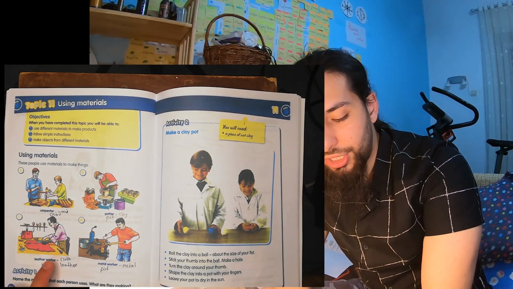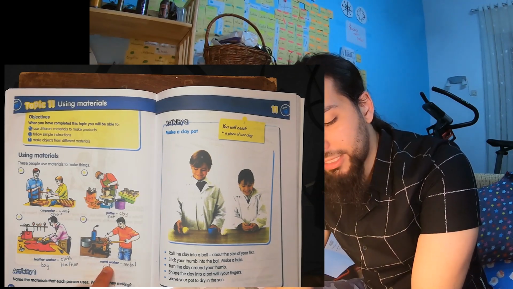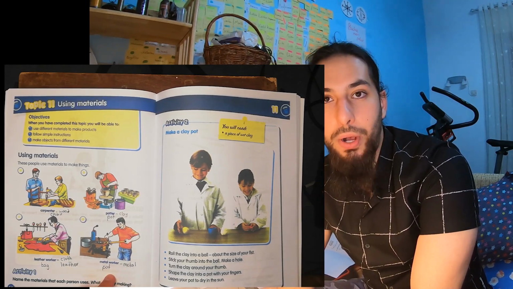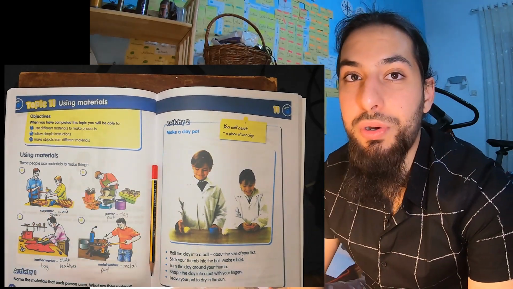A leather worker uses cloth and leather to make bags. A metal worker uses metal to make pots. That's good for now. Okay, now here is where you get the clay.